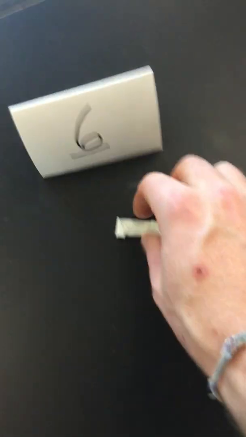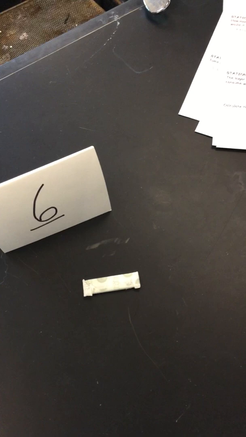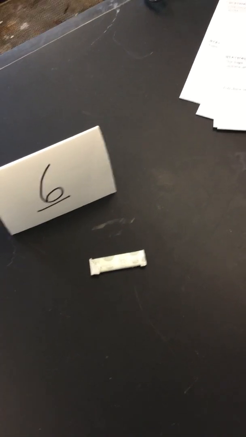Moving on to station 6. Station 6 has this nice piece of gum. And in station 6 with the piece of gum, if you read your paper, it says that we need to calculate the number of sugar molecules that we consume when chewing. And so that's a little bit confusing. I want you again to think about how you might do that. So pause the video, think about how you might do that.